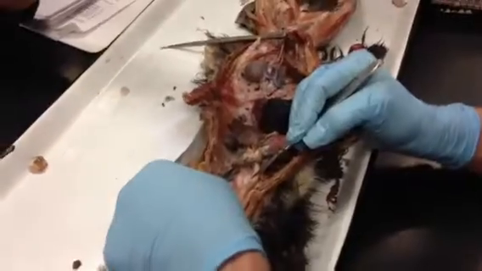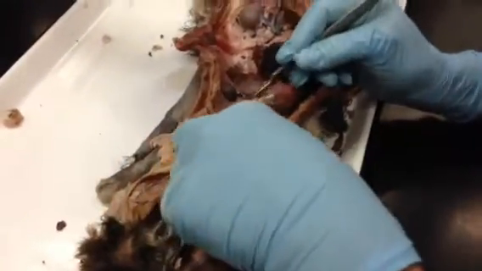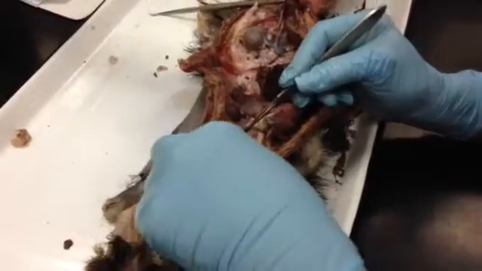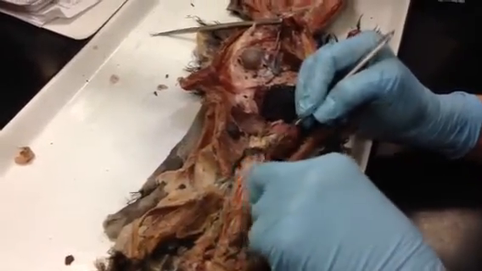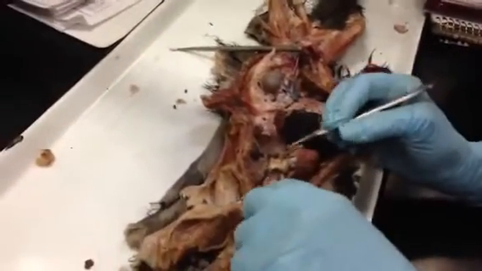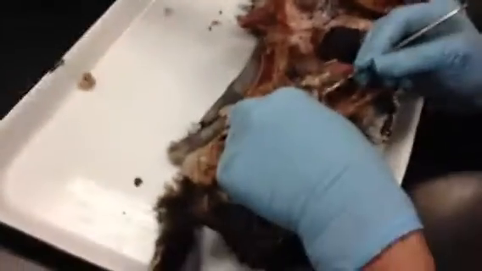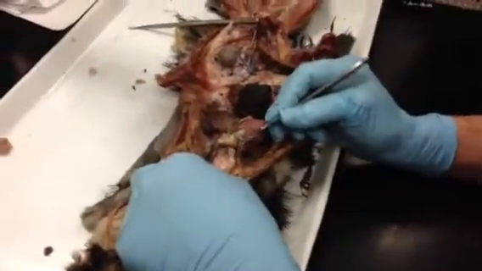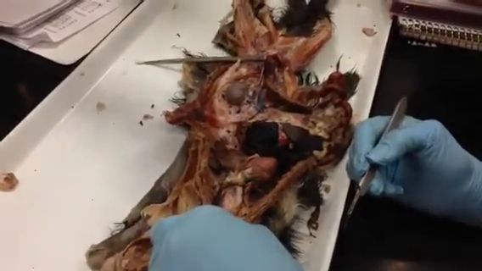Usually it looks exactly like the diagram that I put on the board, where off of your brachiocephalic, which is that guy, you'll have 3 divisions. But in this case, you don't. This subclavian is coming off by itself, which is unusual.